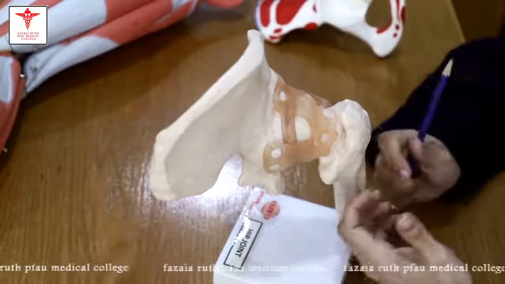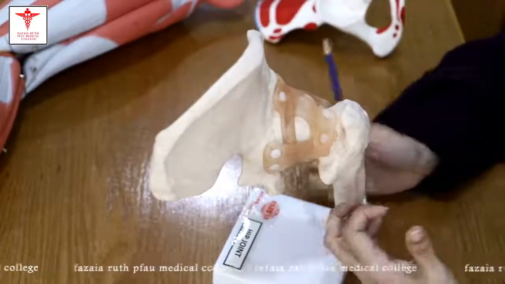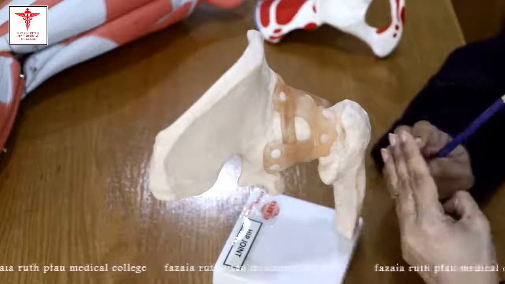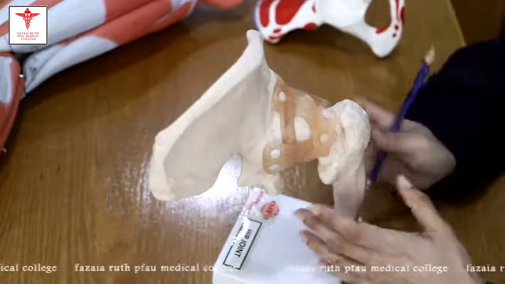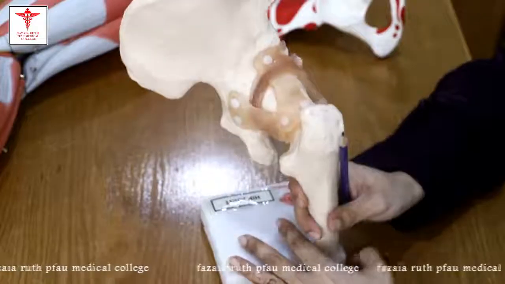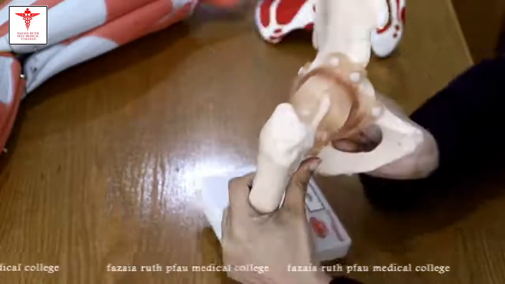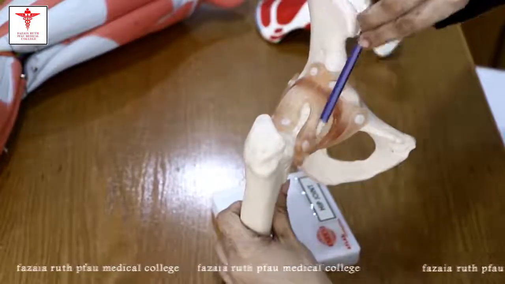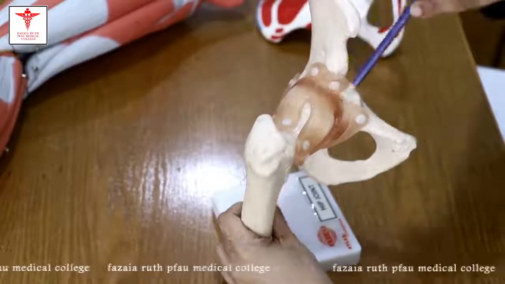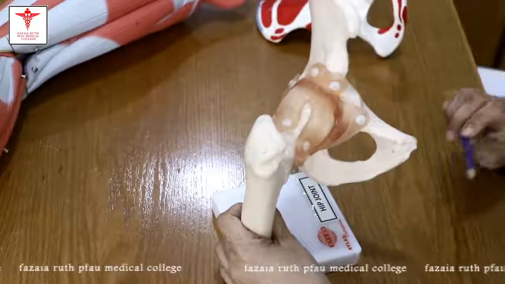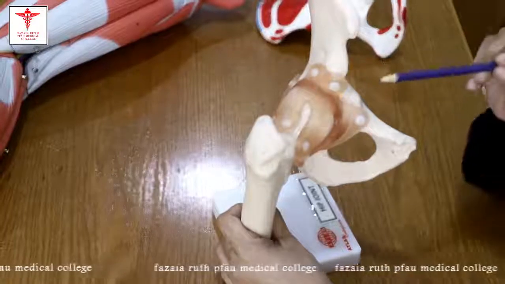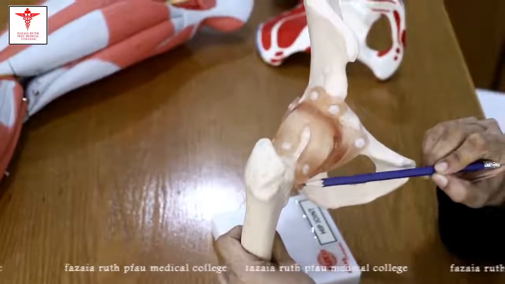Now, the joint capsule thickens at certain areas and forms three intrinsic ligaments of the hip joint. The first and most important is this Y-shaped band, the strongest ligament of the hip joint, known as the iliofemoral ligament.